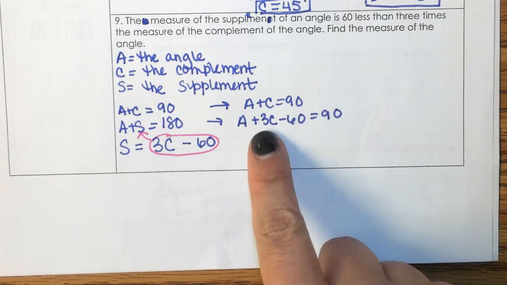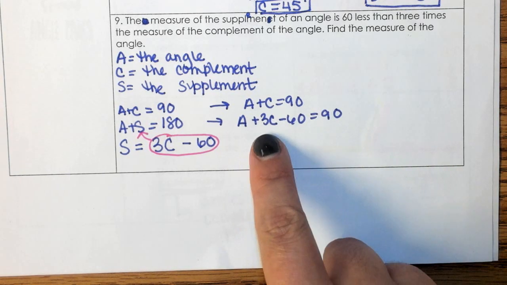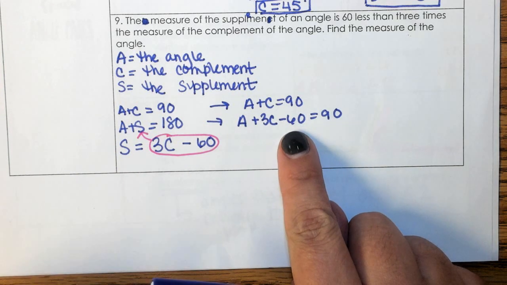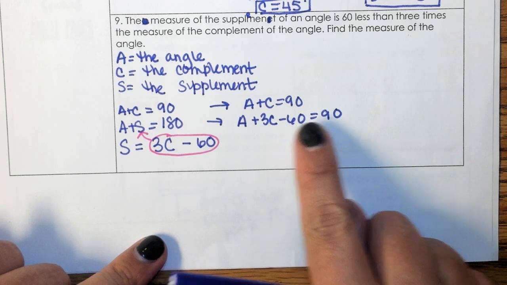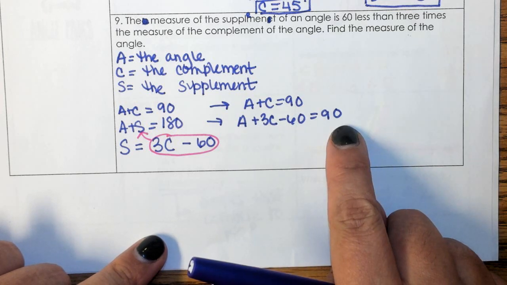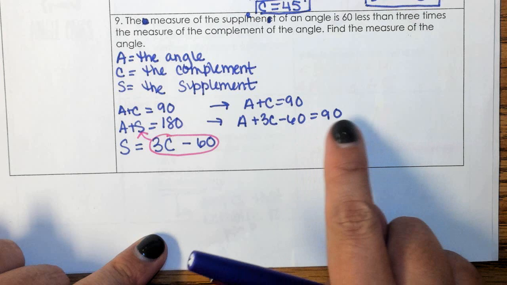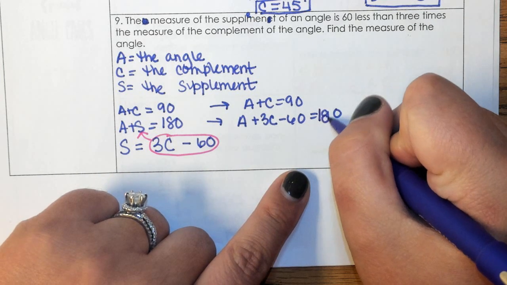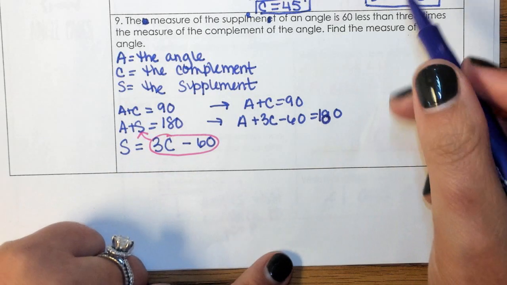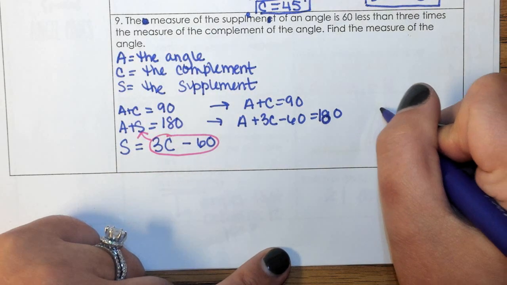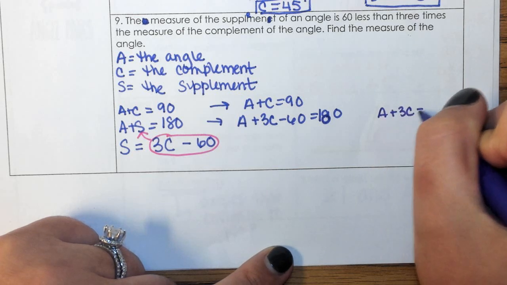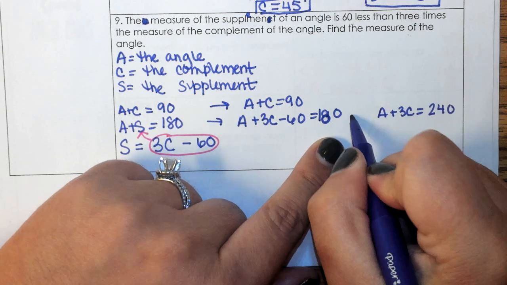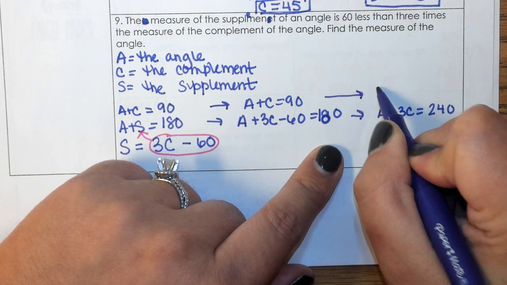Okay. Now, this second equation I don't like all that much just yet because I've got a constant term on the left side and I need to move it to the right side. So I'm going to do that. Oh, I meant to put 180. Okay, so if I add 60 to the other side, we'll have A plus 3C equals 60 plus 180, which is 240. And this top equation I'm not going to change.